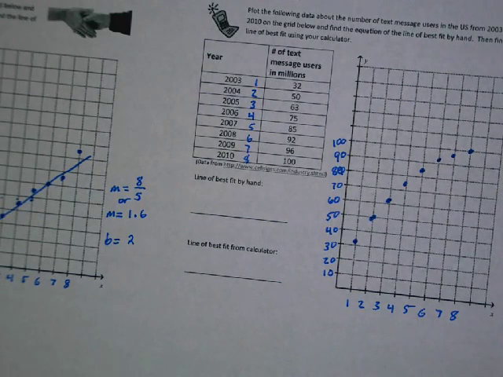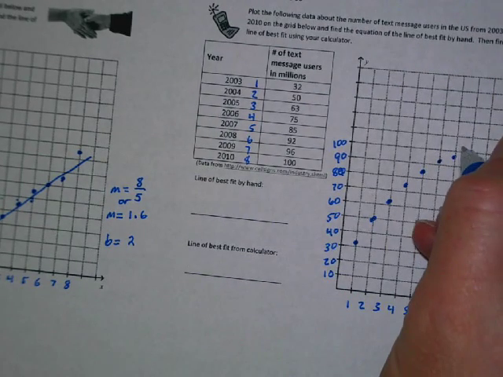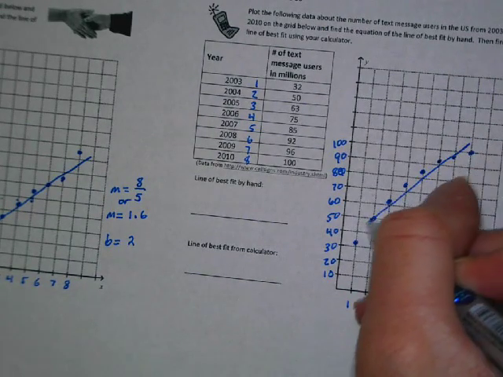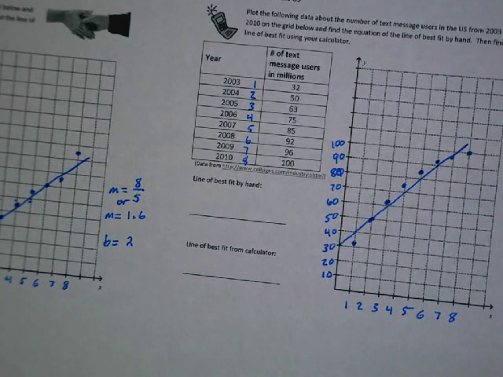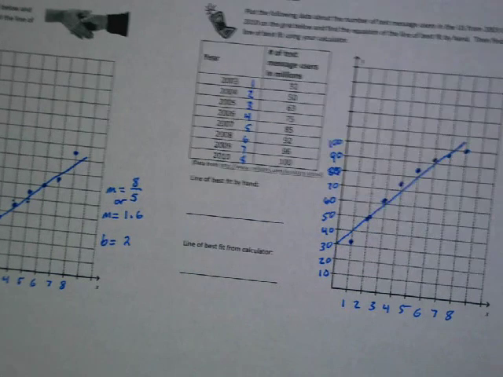It's pretty close to a straight line, those points. It has a little curve at the end there. So once you have those, draw your line by hand again. I'm going to say mine looks about like that.